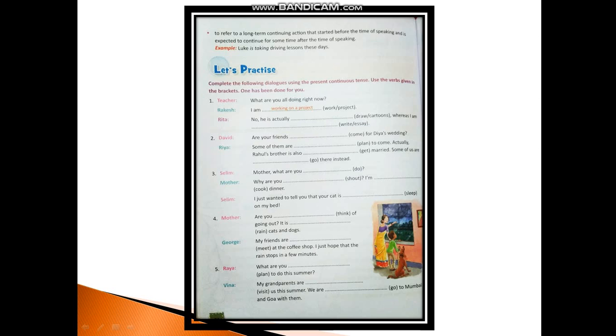David, are your friends coming for Dia's wedding? Ria, some of them are planning to come. Actually, Rahul's brother is also getting married. Some of us are going there instead. Selim, Mother, what are you doing? Mother, why are you shouting? I'm cooking dinner. Selim, I just wanted to tell you that your cat is sleeping on my bed. Mother, are you thinking of going out?